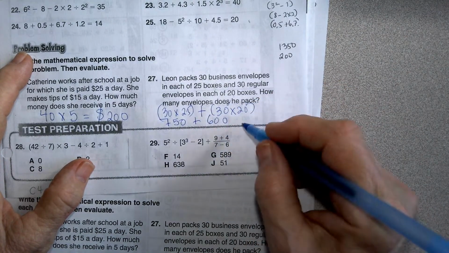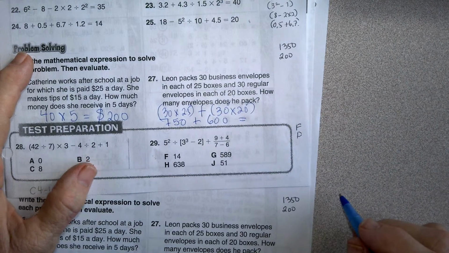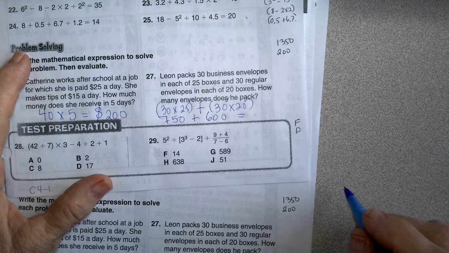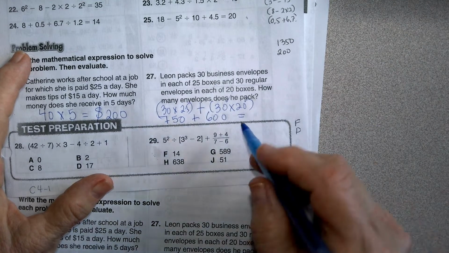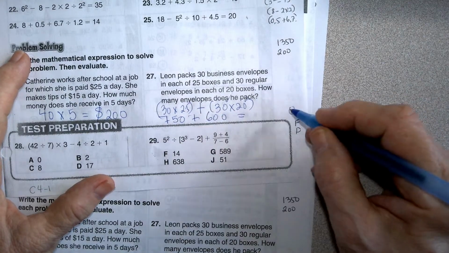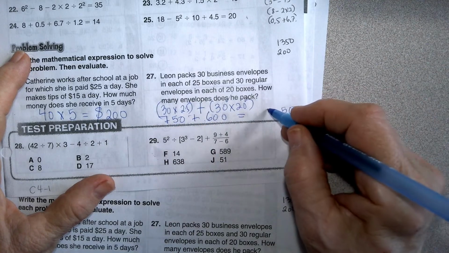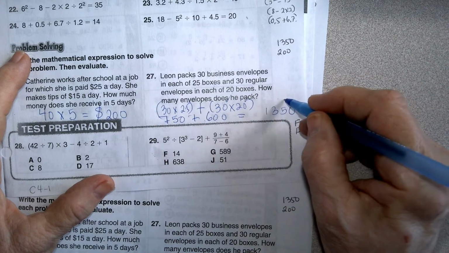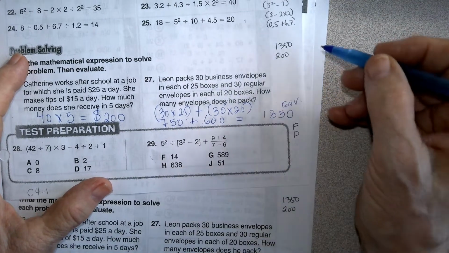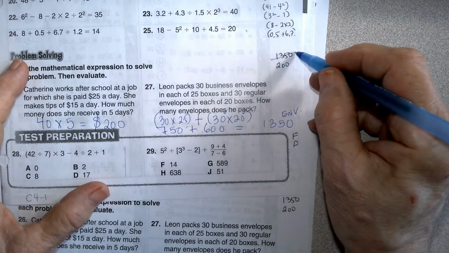And then add them. Can you add this mentally? There you go. So 0 and 0 is 0. 0 and 5 is 5. 6 and 7 is 13. So there's this many envelopes. And both of those are right here.